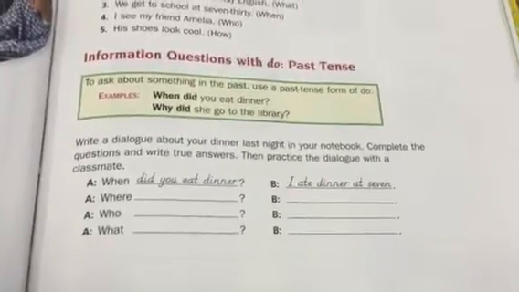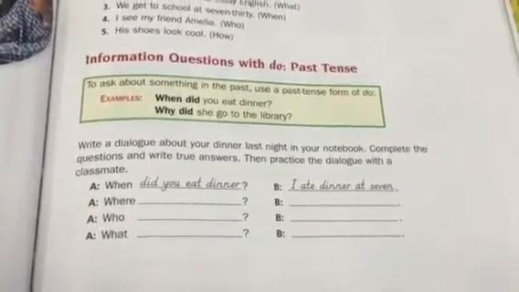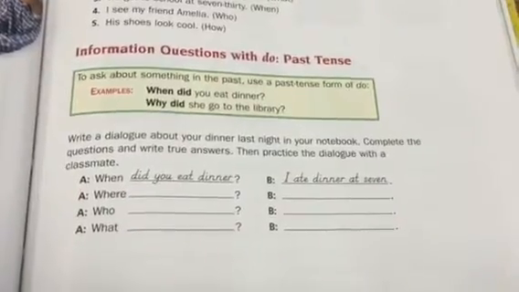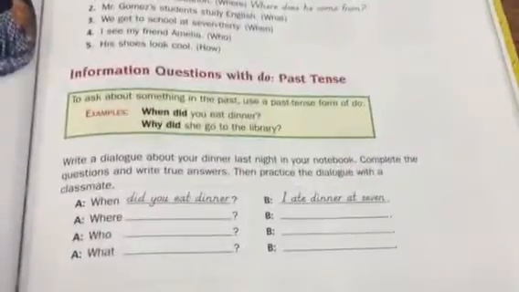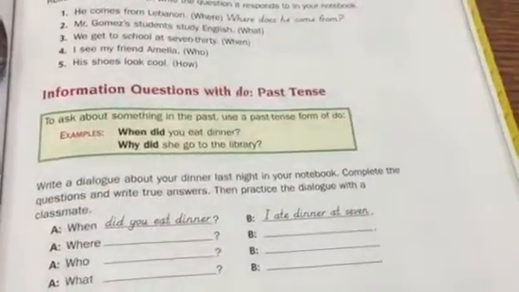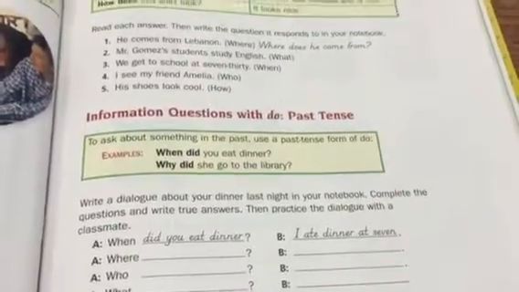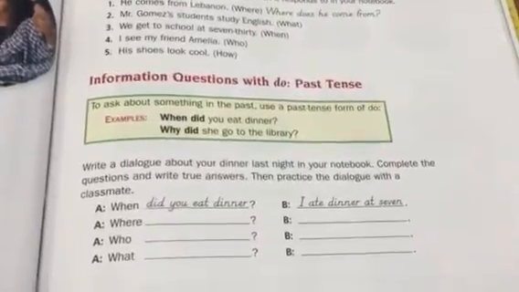Let's move on now to the last section of these pages, information questions with do in the past tense. When you have the past tense, you do the same thing as the present tense, except you just use the word did. This one's easy because you never need to change it from anything else. It's just did. Whether it's does or do, the past tense is always did.